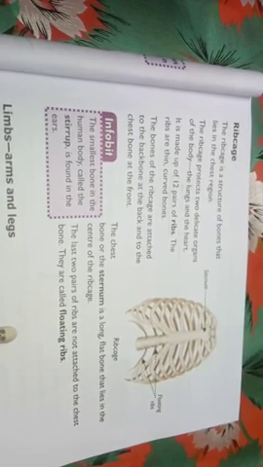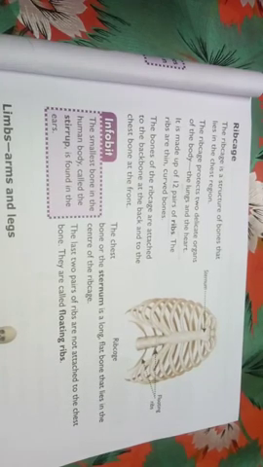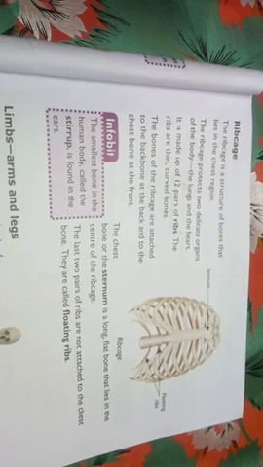The bones of the rib cage are attached to the backbone at the back and to the chest bone at the front. The chest bone or the sternum is a long flat bone that lies in the center of the rib cage. The last two pairs of the ribs are not attached to the chest bone, that's why they are called the floating ribs. Why are they called floating? Because they are not attached to the chest bone.